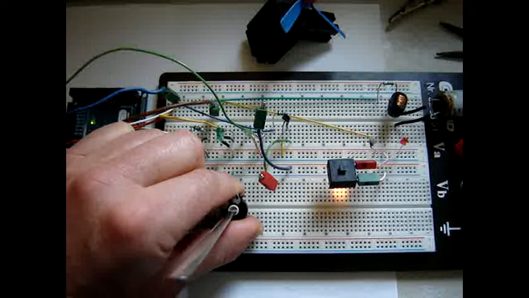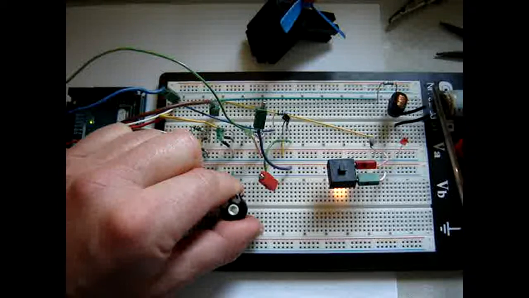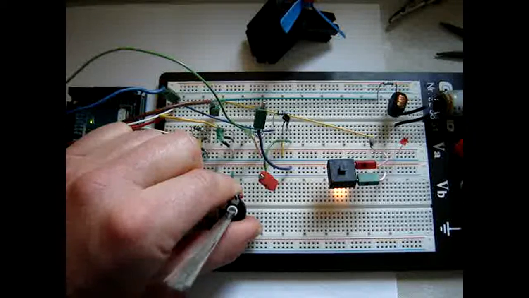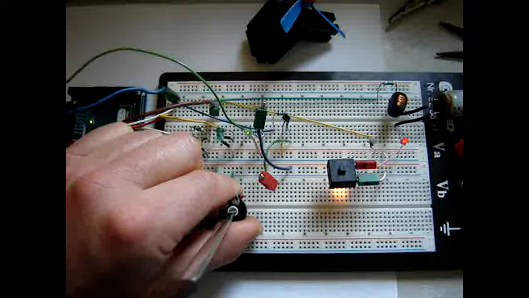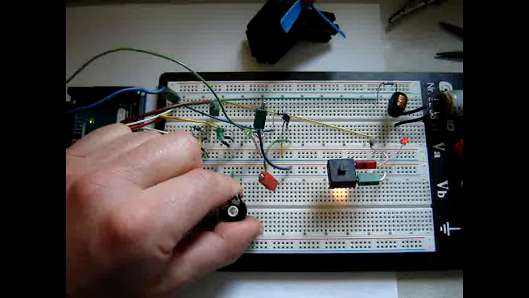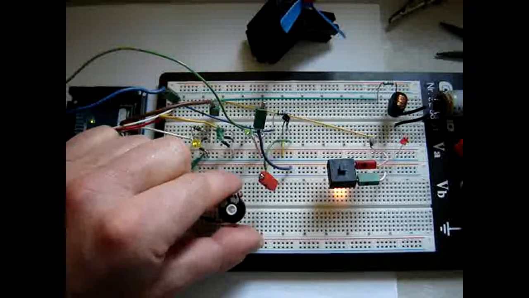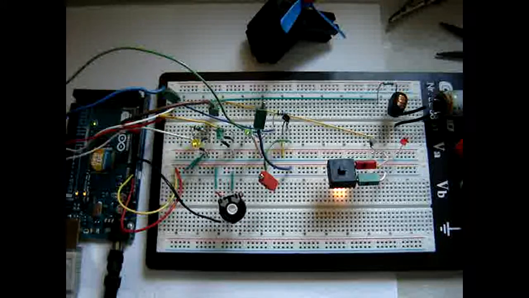And now it doesn't work anyway, so I'll short circuit the capacitor again. And one final try. And there it goes again. Full brightness. And a very, very slow dim. So this shows that the circuit is working. And with this I'd like to end this experiment.